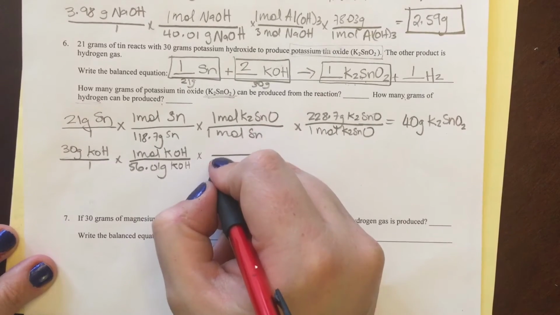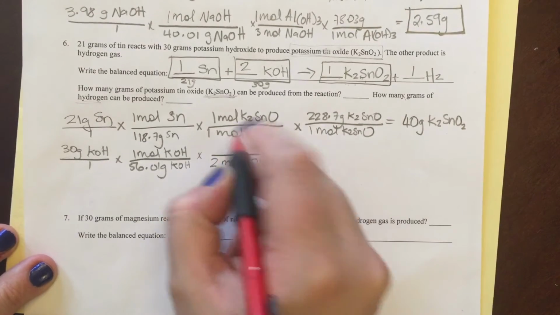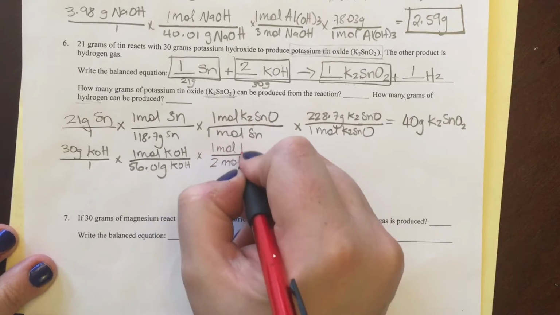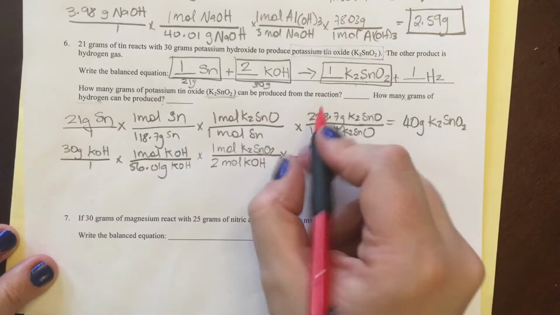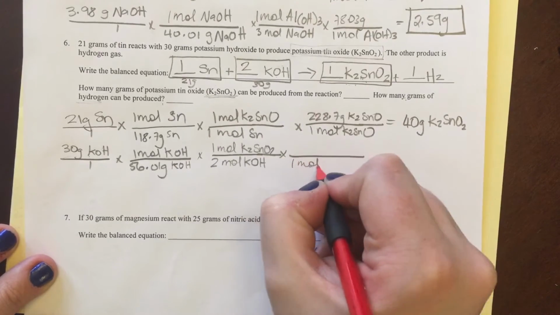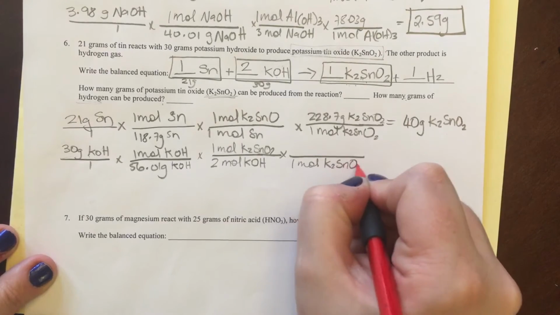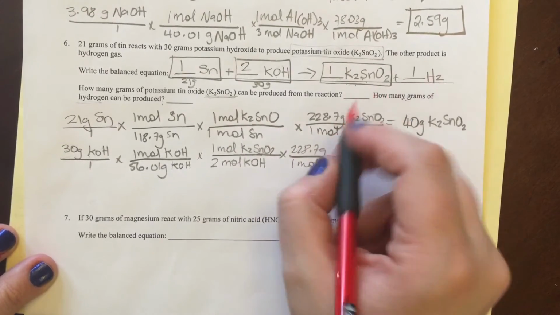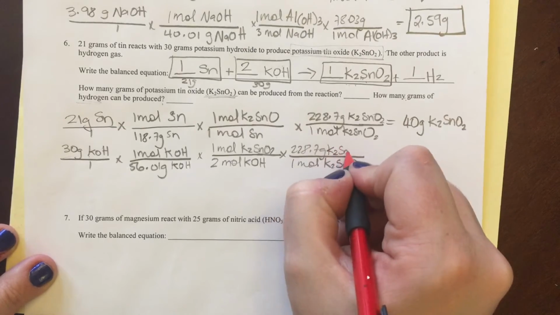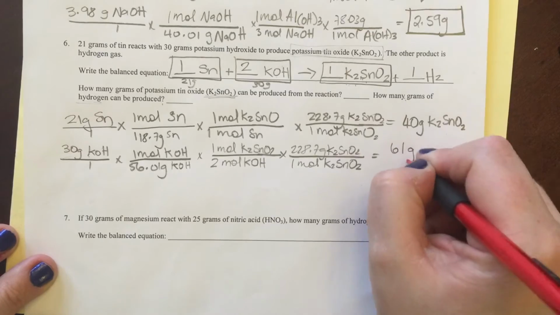Now the mole ratio. And then the molar mass. We find out that that gives us 61 grams.